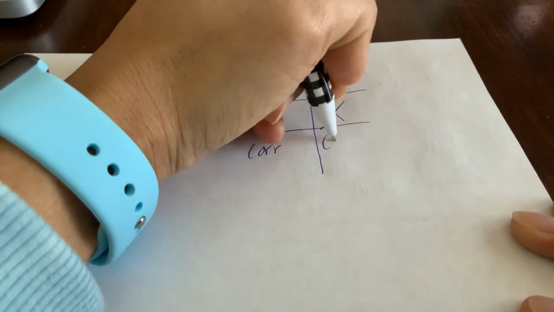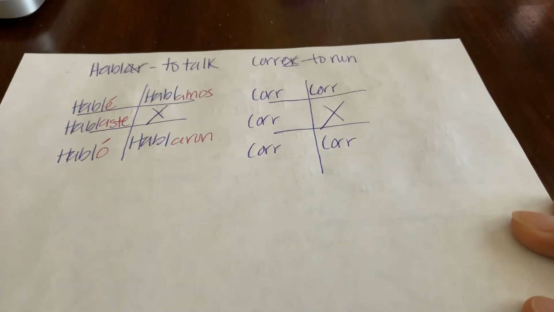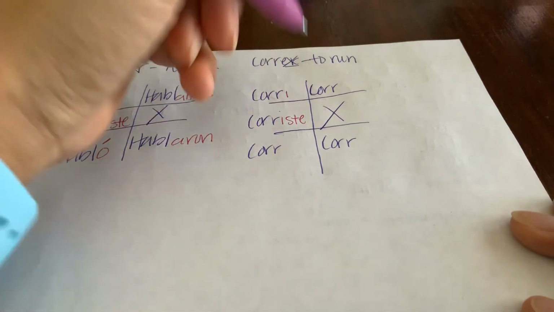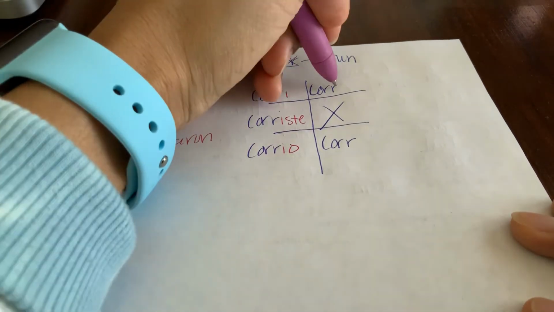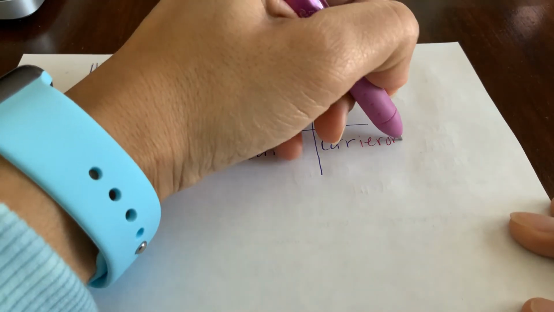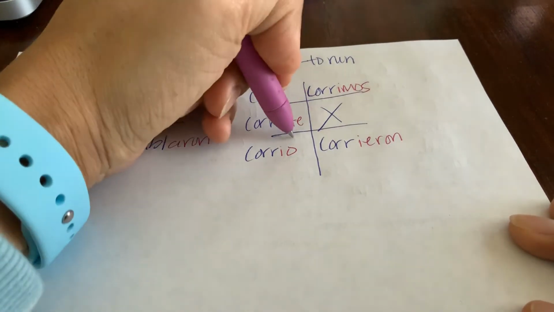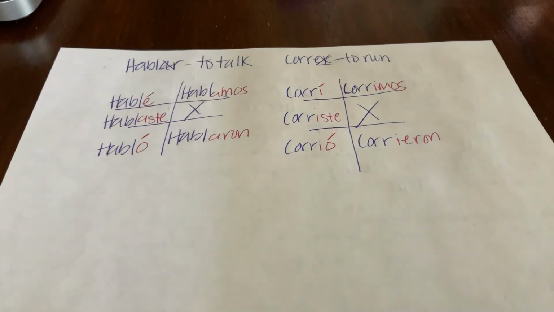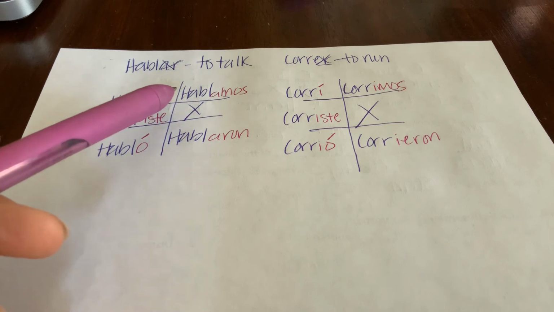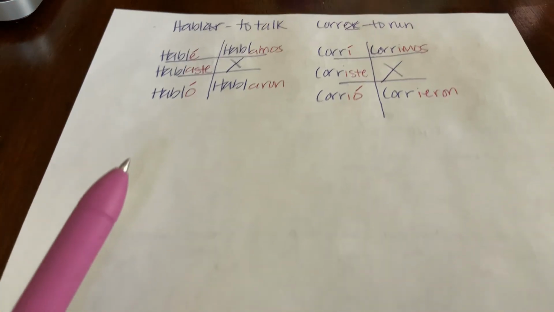The concept's the same, you guys. It's just the ending, okay? So corrí, corriste, corrió, corrimos, corrieron. Accents. Concept is the same. What's the concept? We're conjugating verbs. Okay, that's the concept. Hasn't changed. We're just putting different endings.